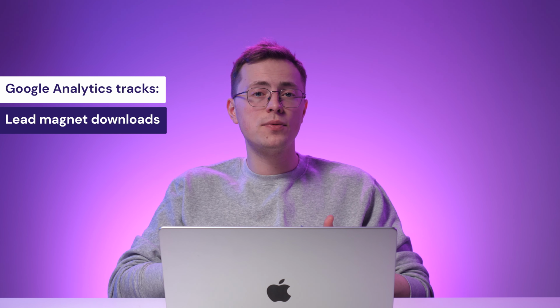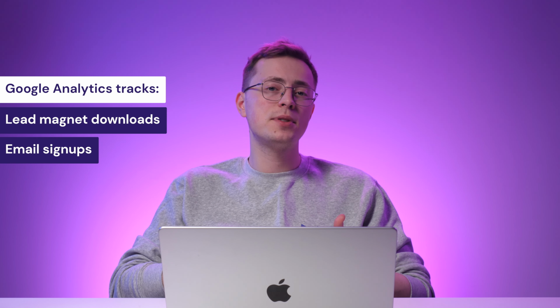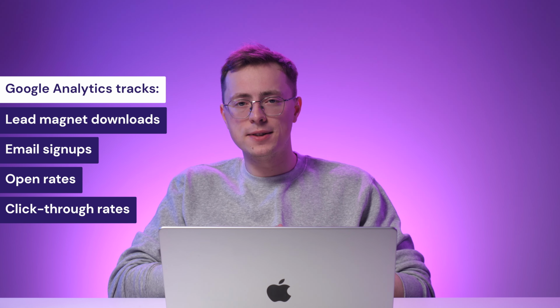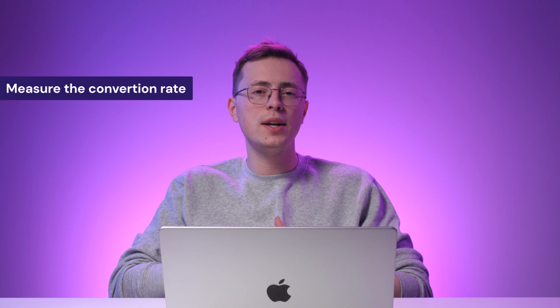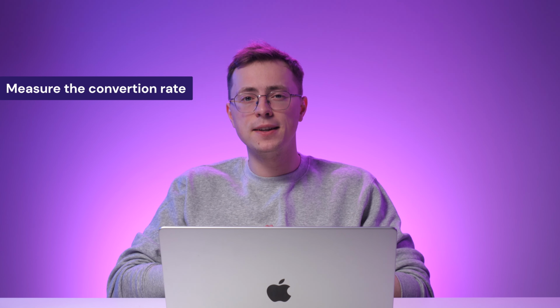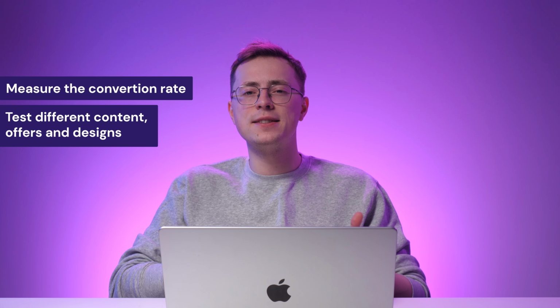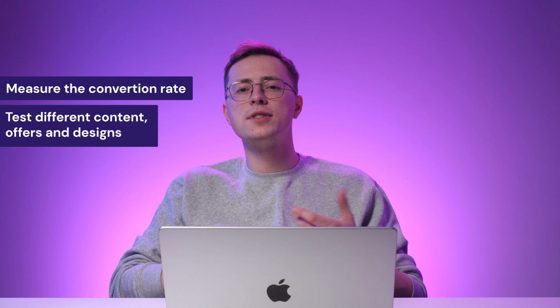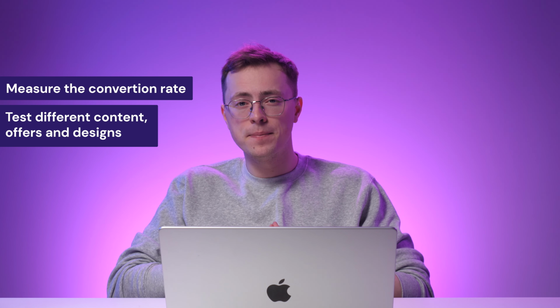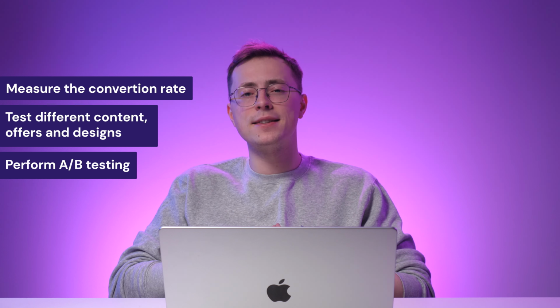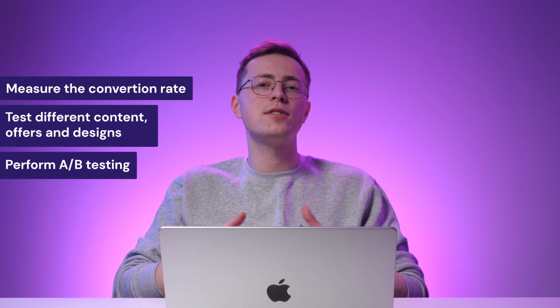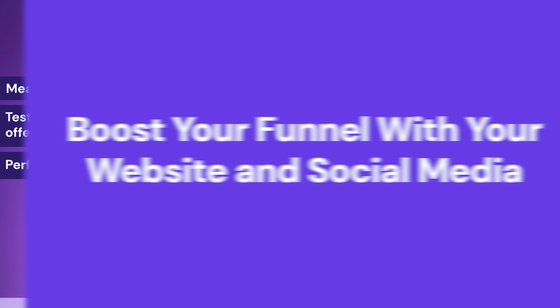Using Google Analytics, you can also track the number of downloads for your lead magnets, email signups, open rates, and click-through rates. Also, measure the conversion rate to determine your effort's effectiveness. Optimize your sales funnel by testing different types of content, offers, and designs to see what works best. You can also perform A/B testing to compare the different versions and adjust your strategy accordingly.